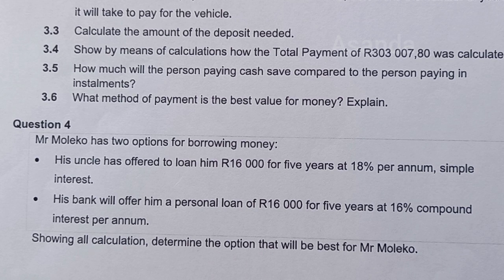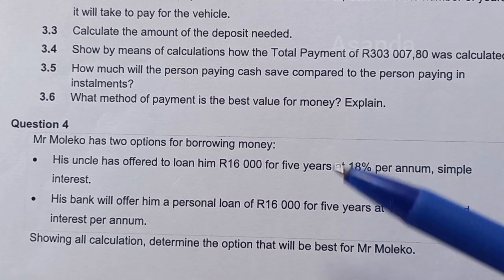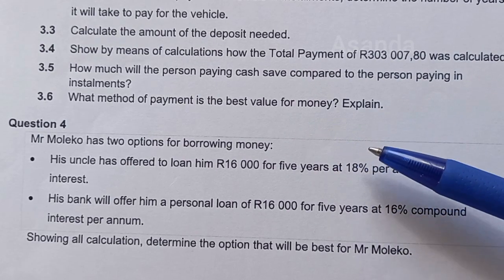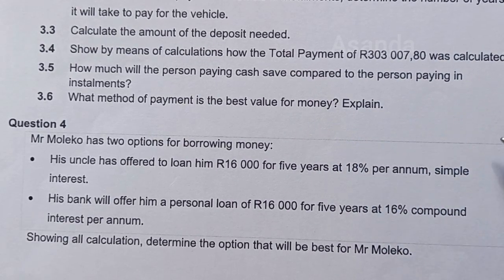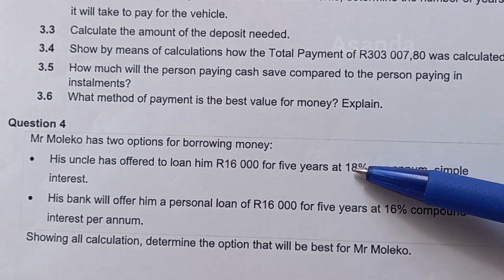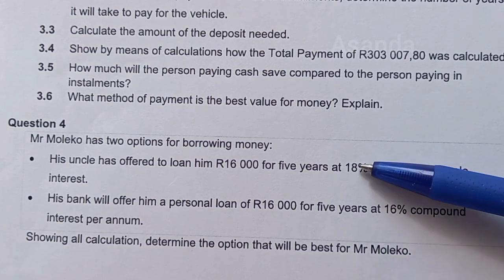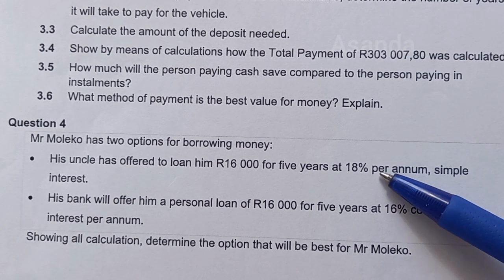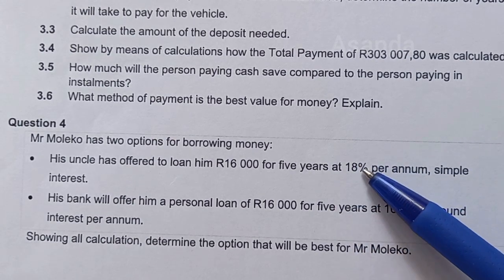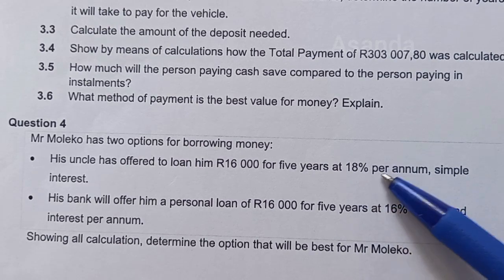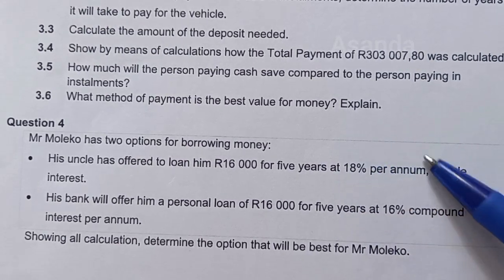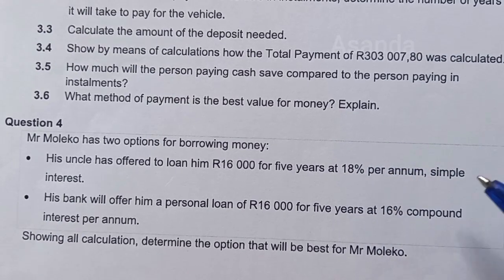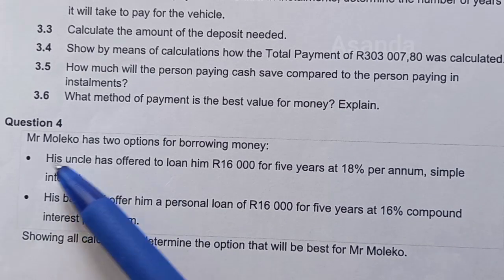But when I look at this one, it seems like it's the same duration, 5 years, 5 years, same amount, same duration, though the interest is different. This one is on a higher interest rate of 18%. This one is on a lower interest rate of 16%. I'm also looking at the 18% is for a year. So this percentage is to calculate for a whole entire year, not for a month, not for a half yearly or quarterly. And then we look at the type of interest. This one is simple interest.